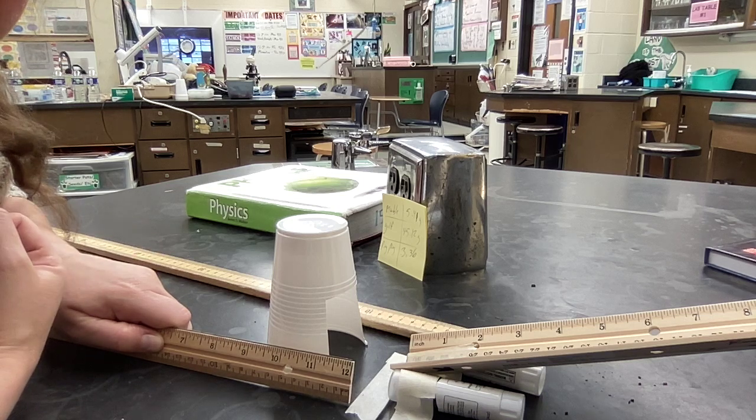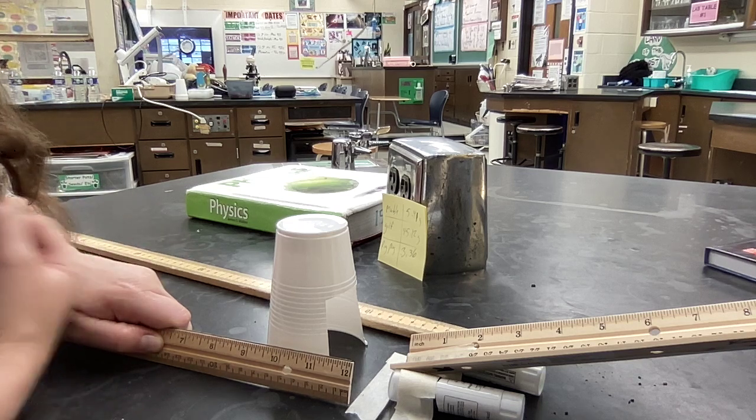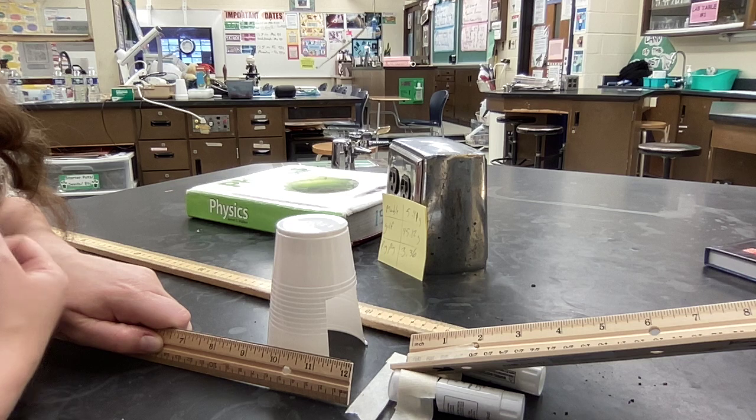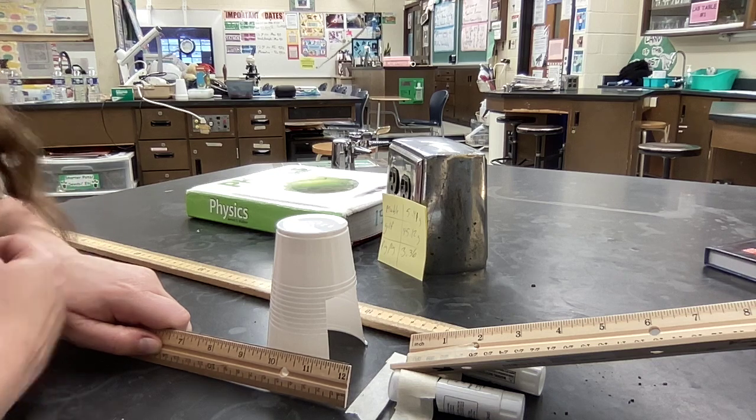The student will then find the average time and the average distance for each of the 3 balls. Once they're done with that, they'll be able to use the average distance and the average time to find the average velocity. Now, to find momentum, you need mass and velocity, because momentum is mass times velocity.